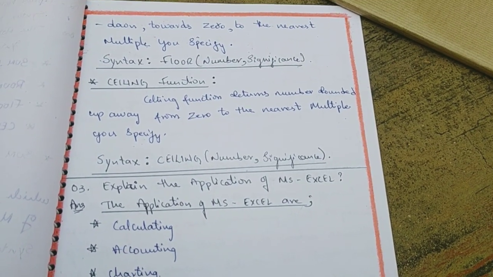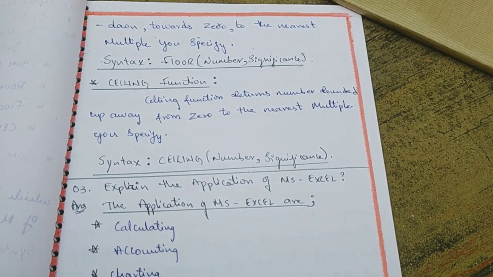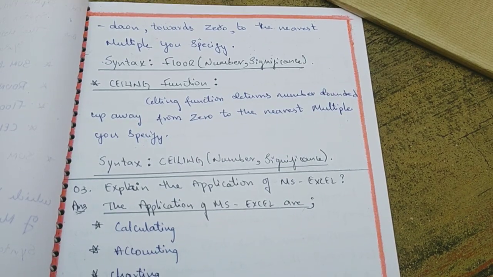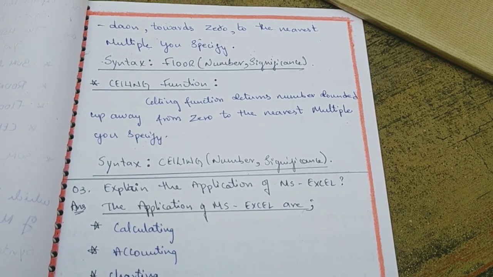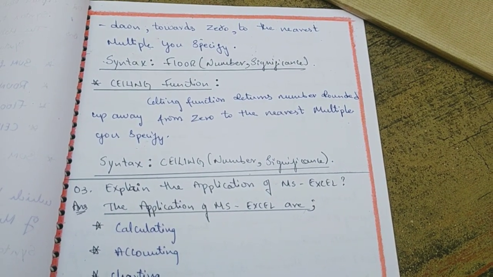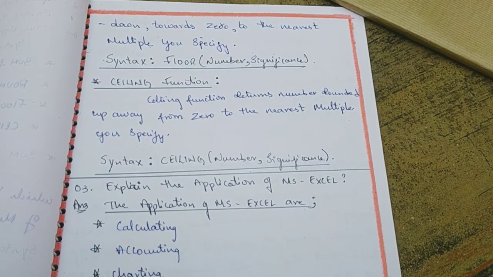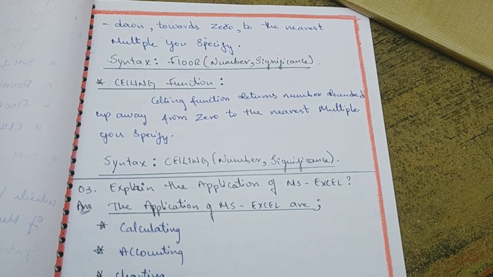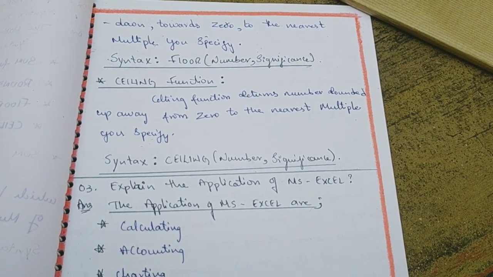CEILING function. CEILING function returns the number rounded away from 0 to the nearest multiple value. FLOOR function rounds the number down, towards 0.